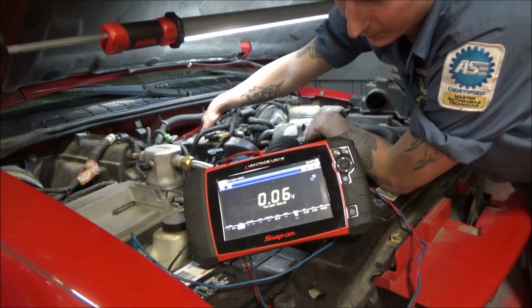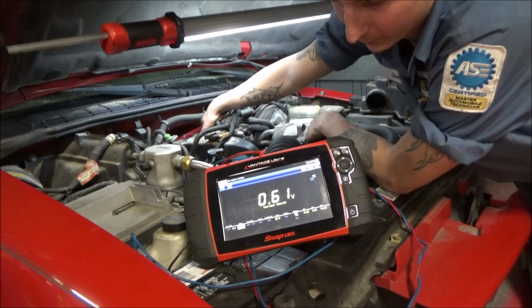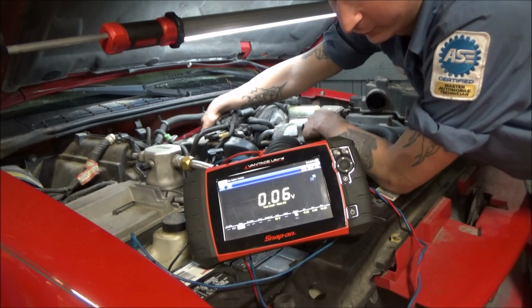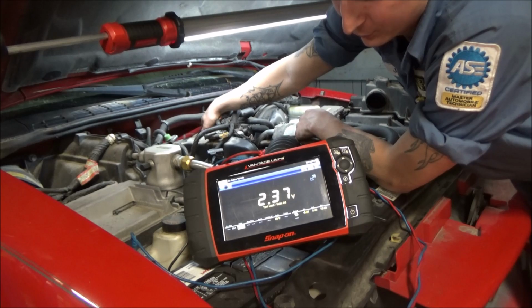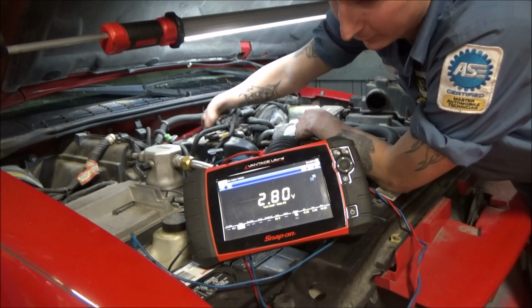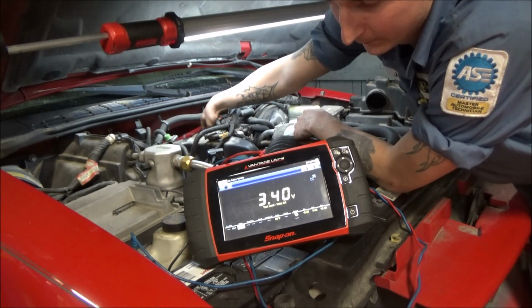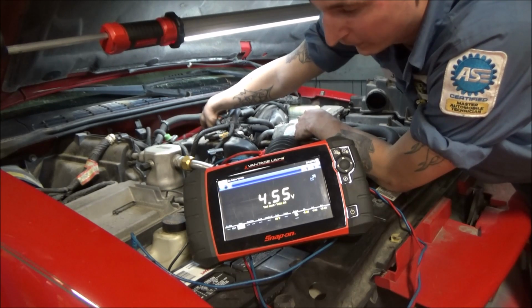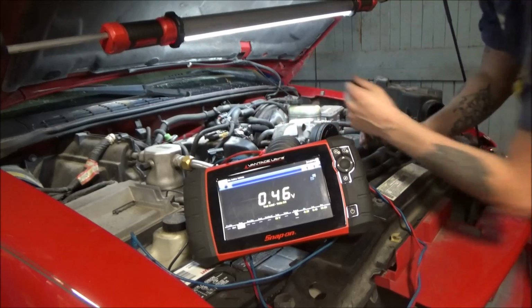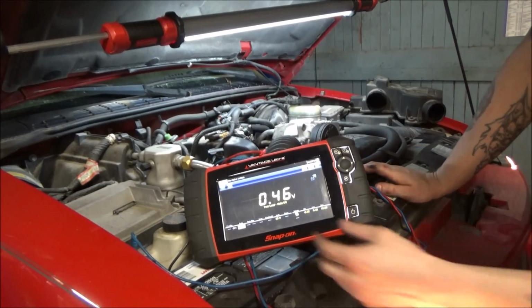And you can see right there, we dropped down to 0.06 volts. I'm going to back it off a little, back up to 0.6, open it back up, and there we are, back at that 0.06 number. So yeah, this is definitely a bad throttle position sensor, guys, no doubt. I'm just continuing through the sweep here, and we can see that our maximum number climbs up to about 4.5 volts.